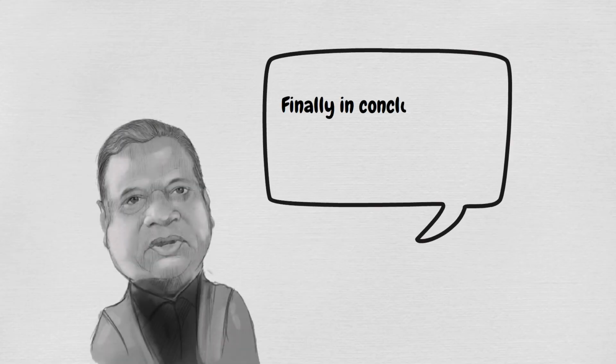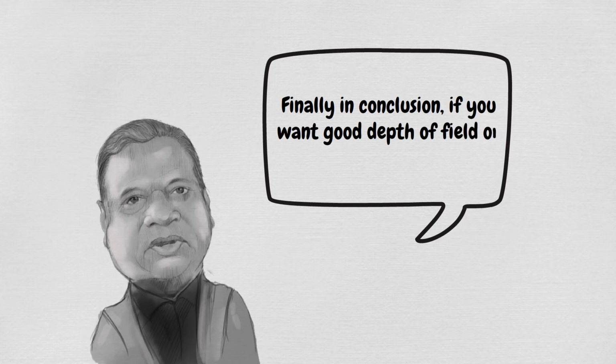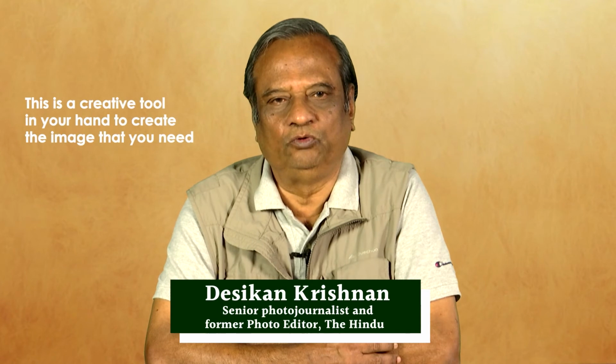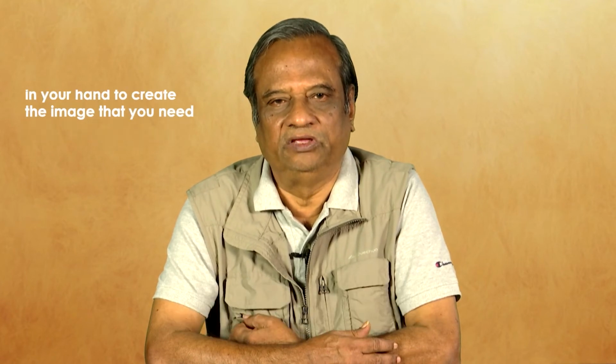Finally, in conclusion, whether you want good depth of field or shallow depth of field is to a large extent in your hands. If you want shallow depth of field, you have to open up your aperture to either 1.4 or 2.8 or 4, and if you want good depth of field, you will have to close down your aperture to 16, 22 or probably even 11. So, this is the creative tool which is in your hand for you to create the image which you need.